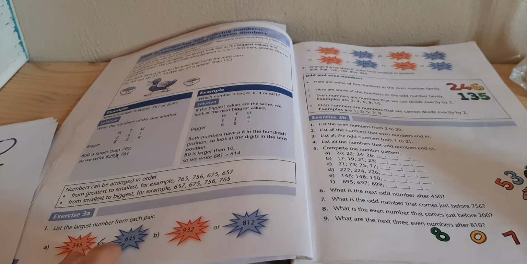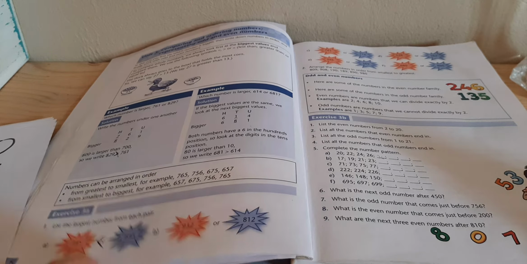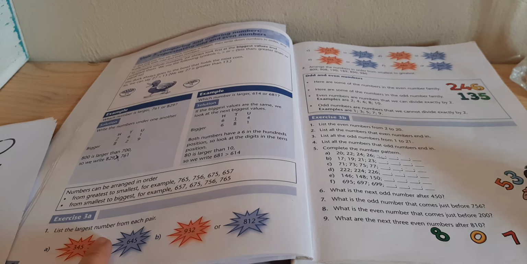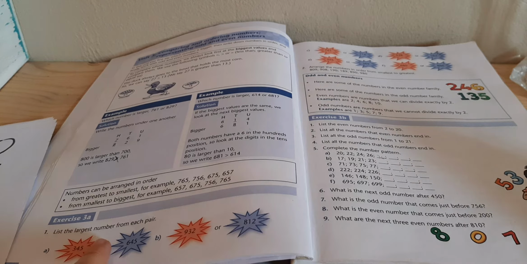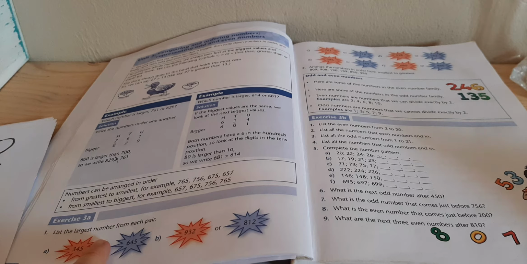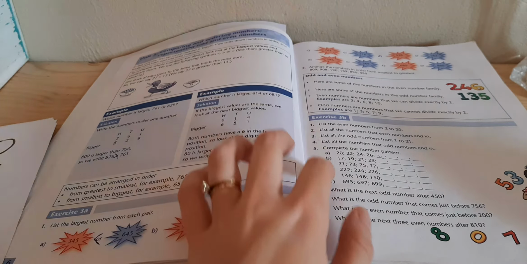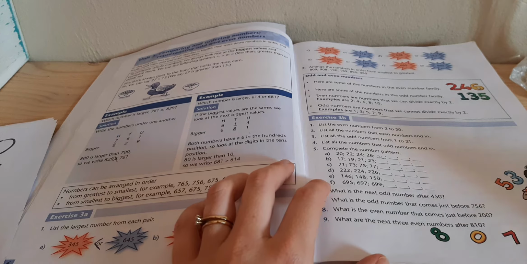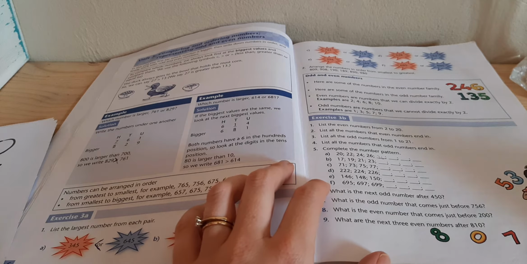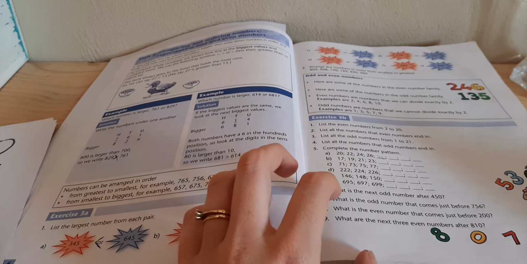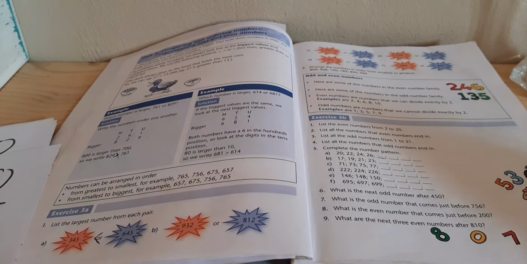So between the red one and the blue one, which one is bigger? Okay, so you've got to say, is it 345 or is it 645? And for all of those. Okay, and then for question 2, you need to arrange those numbers in order from the smallest to the greatest. Okay, so you've got to start with the smallest number and then go to the biggest number.